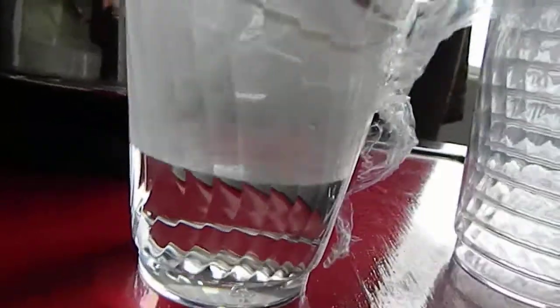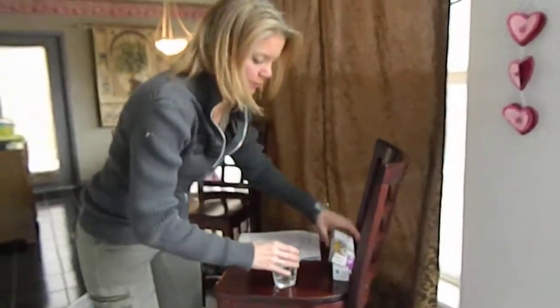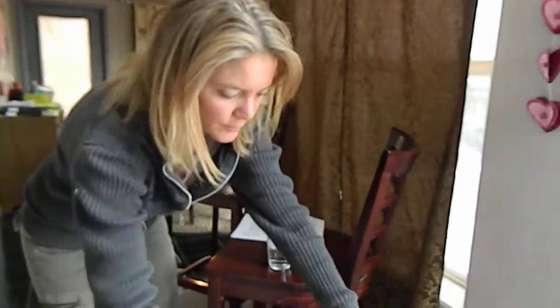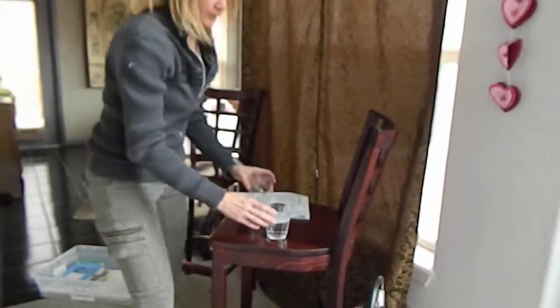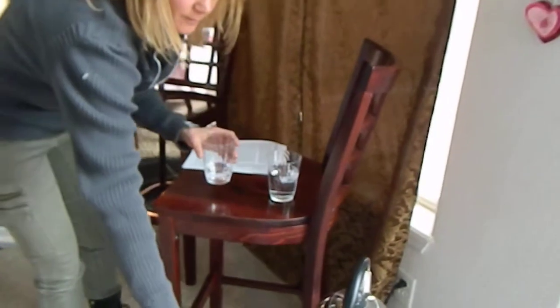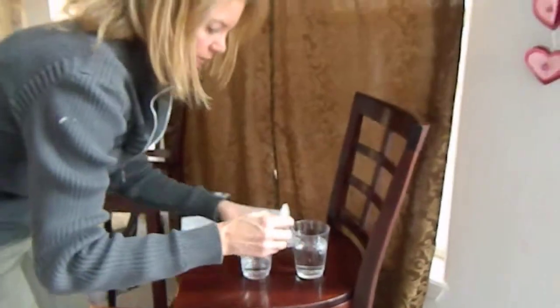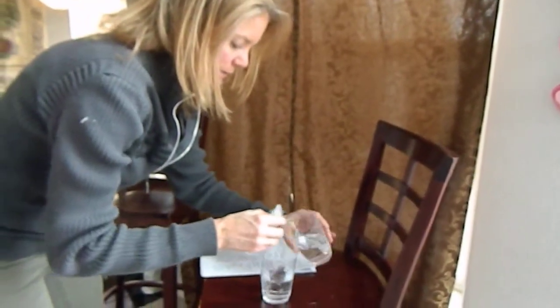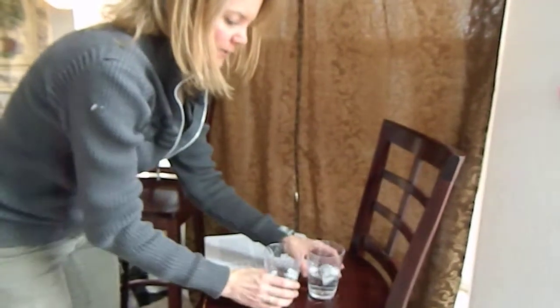And we're going to talk about the density of ice as water in its solid form. We're going to take our 2 glasses. Again, the kids can work in pairs. We have a glass, half and half maybe, and put an ice cube in there, and they can notice that it floats.